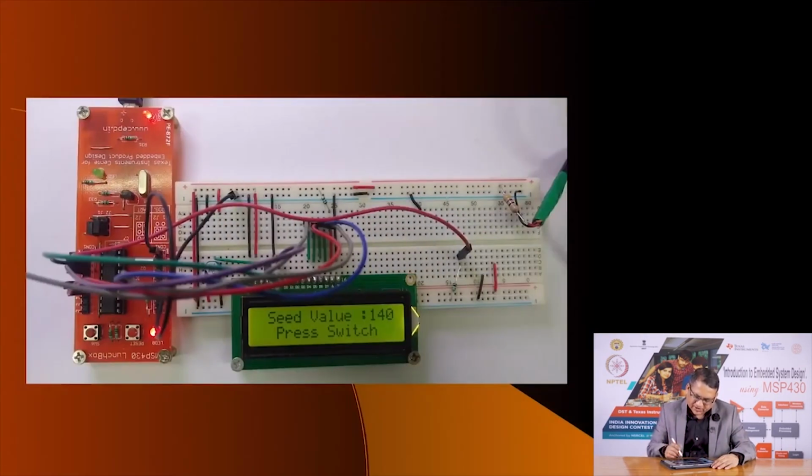Now, what you will see is when you turn it on, you will get a seed value, and now when you press the switch, it will feed this seed value into the LFSR, which is an 8-bit LFSR, and will produce the next number. So, every time you press a switch, you will get a new number, and try to play with it to see whether you can predict the next number.